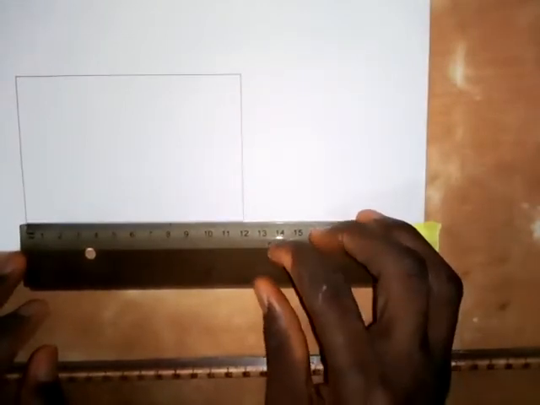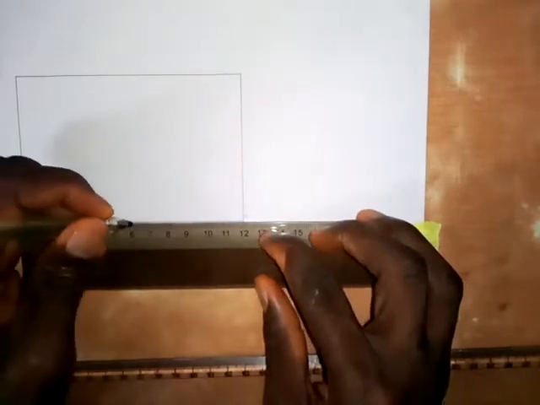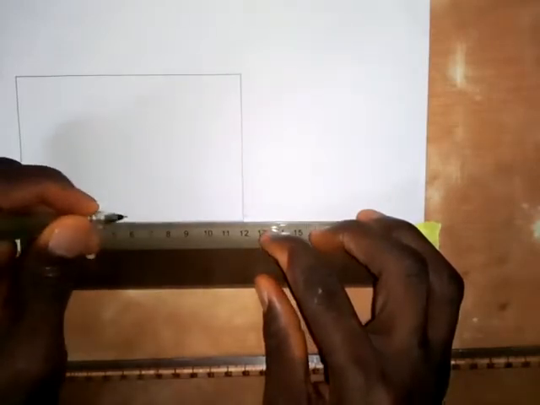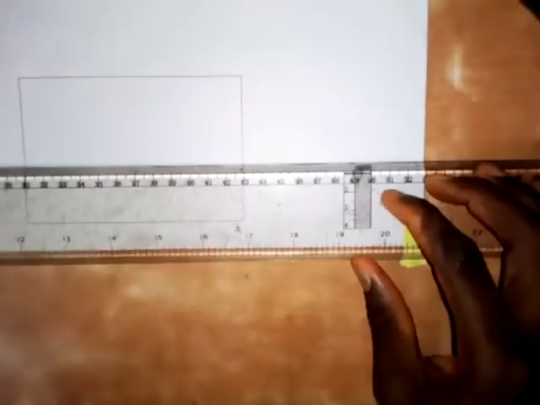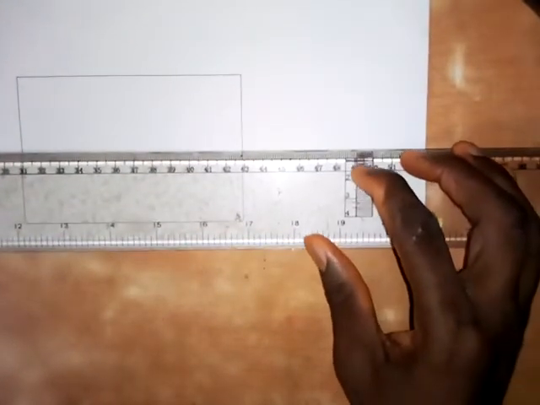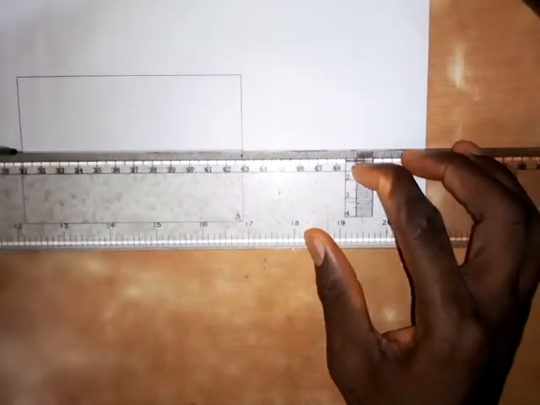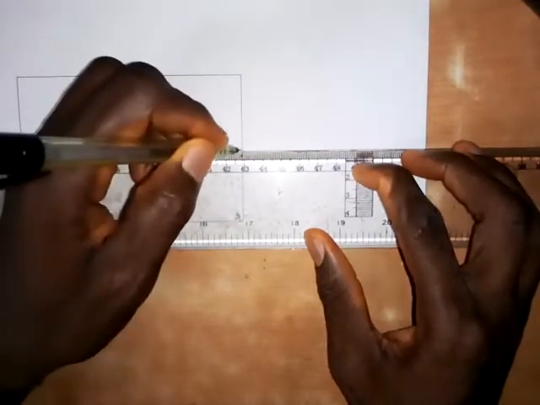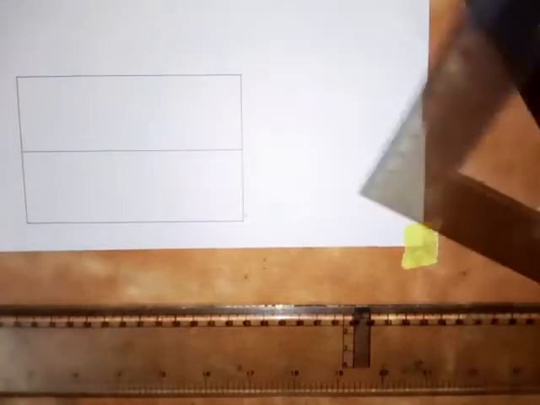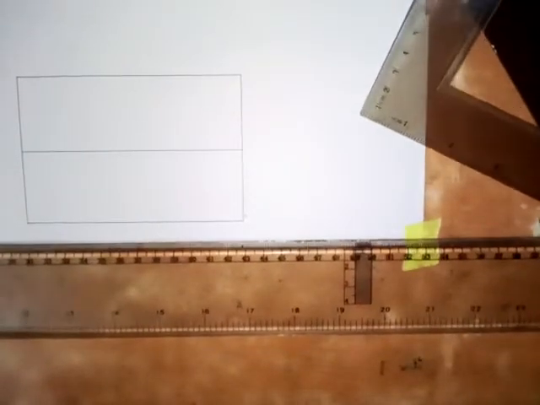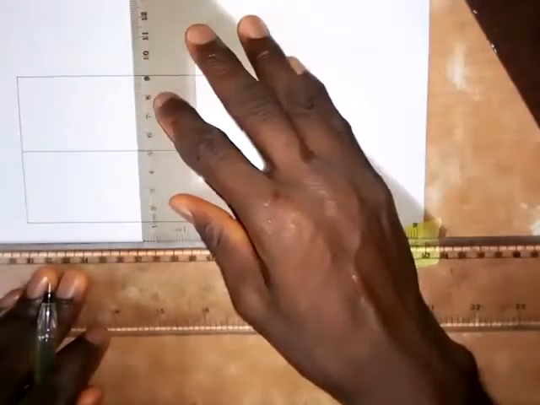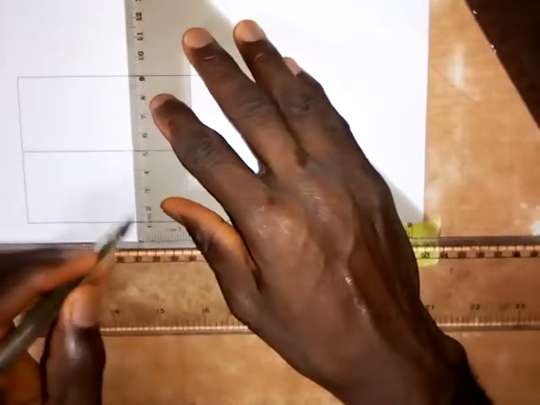So here I have 60 mm. So I'm going to draw a horizontal line. The horizontal line is for the major axis, and the vertical line here is the minor axis.